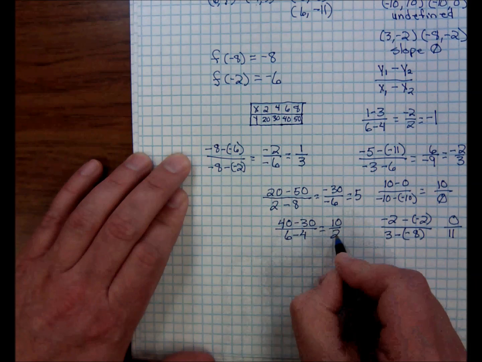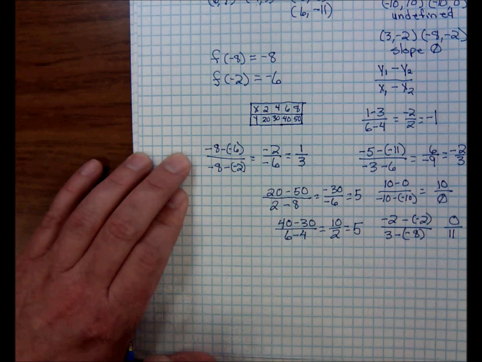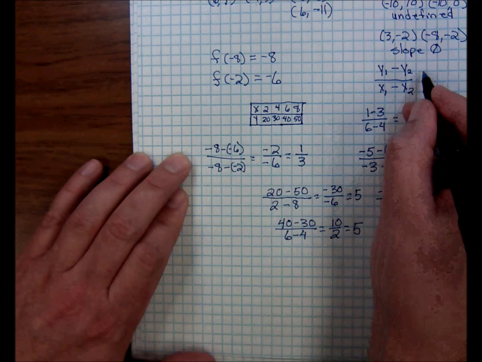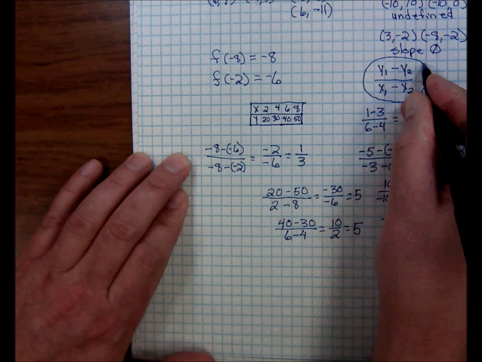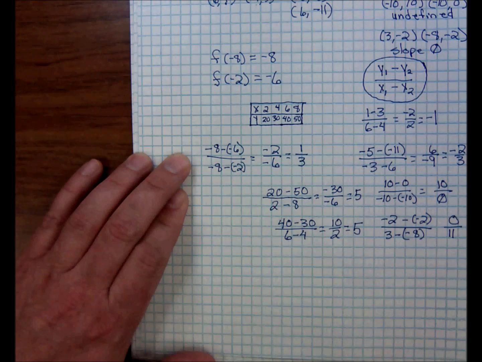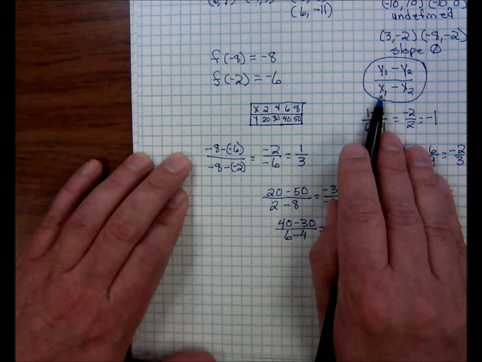In lowest terms, we have a slope of 5. Please keep in mind, whenever you have 2 points, 2 functions, or points from tables, we can use the differences of our y's over the differences of our x coordinates.